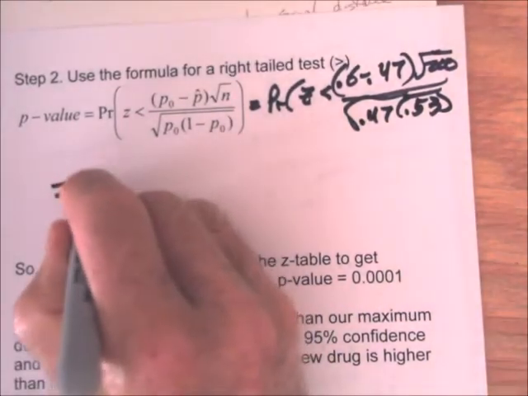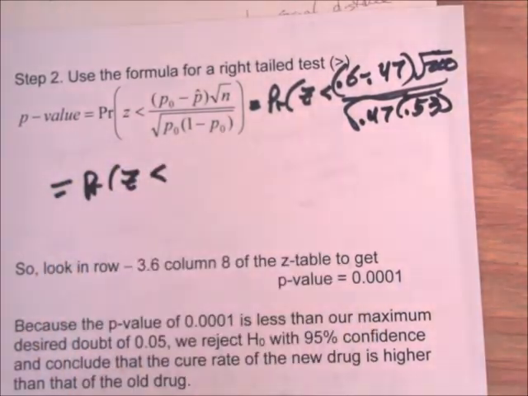I'll put these in a calculator. 0.6 minus 0.47 equals, times square root 200 equals, divided by square root of 0.47 times 0.53 equals. We get approximately 3.68.